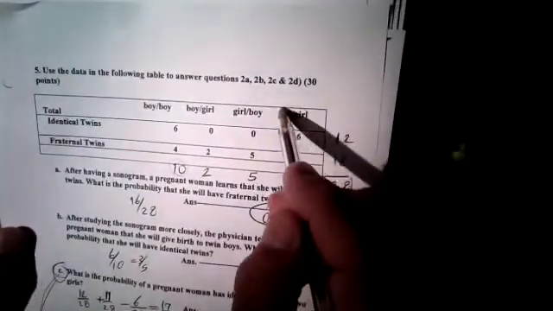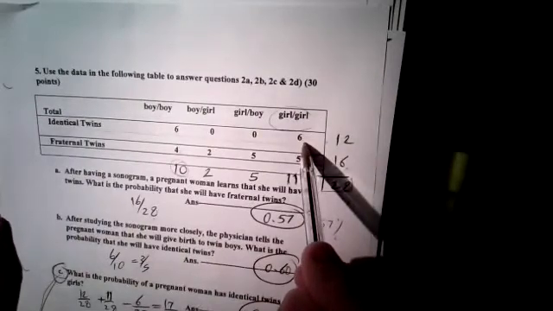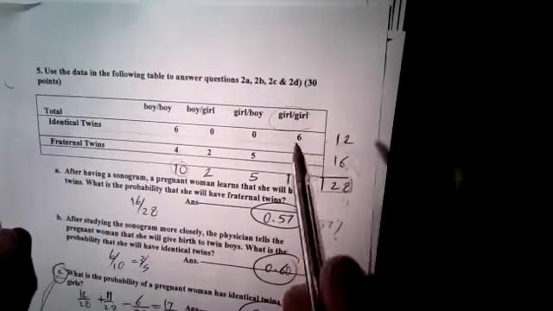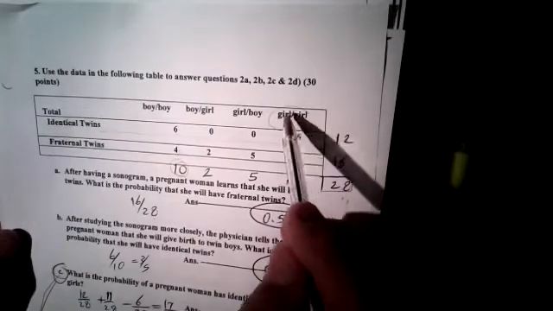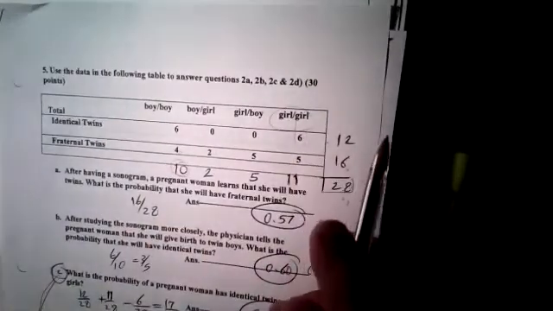So in that case, this is 2 girls, and this is identical twins. So if you go here and here is 6. So you want to find the intersection, you come from here and then from identical twins. That would be like that.